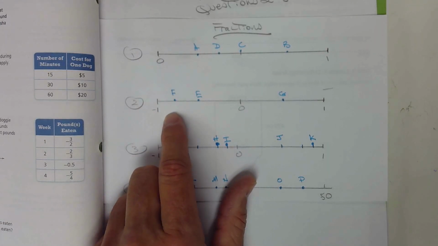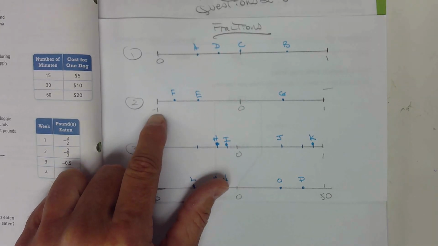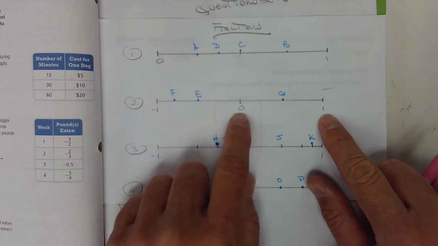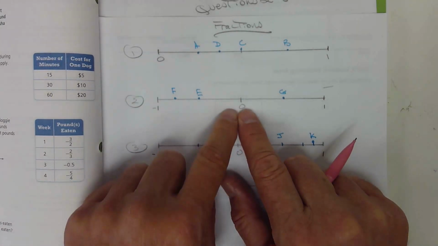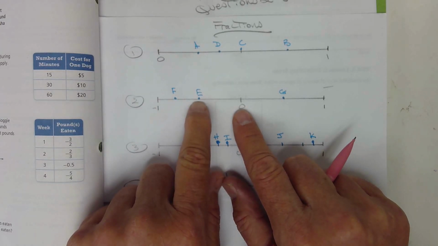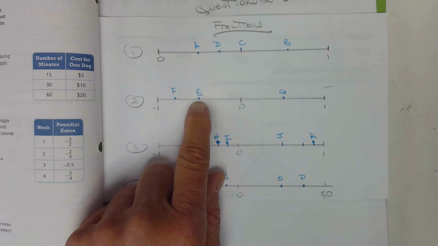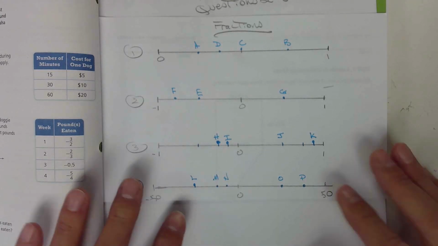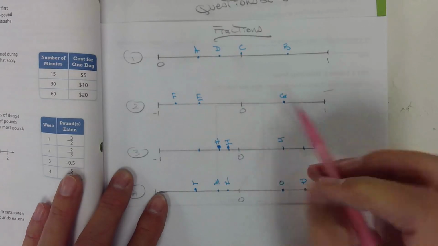Let's look at number 2. Number 2, notice this is the -1 right here. And here is 1. Where's in the middle? 0. So what do you think would be halfway between 0 and -1? Okay, I'm just asking a rhetorical question. I'm not actually looking for an answer. All right, so that's halfway between -1 and 0.